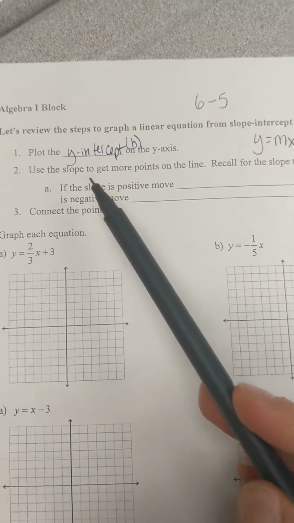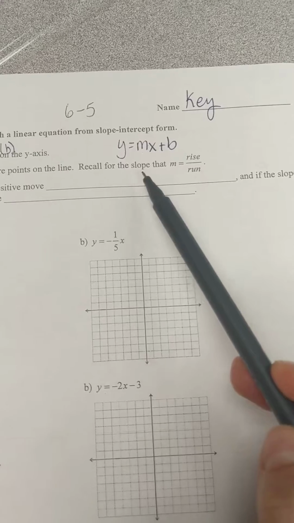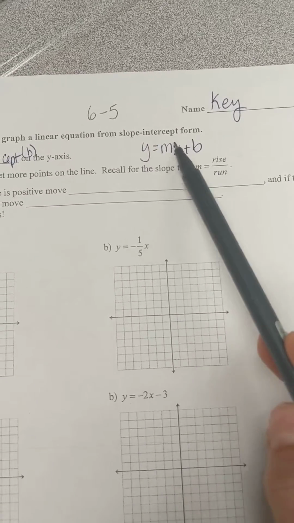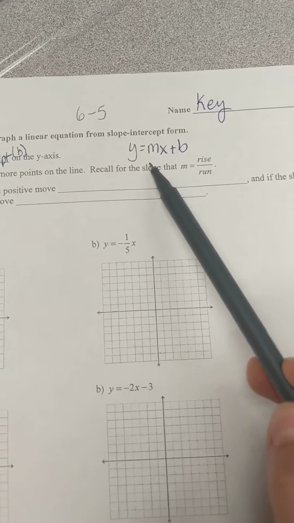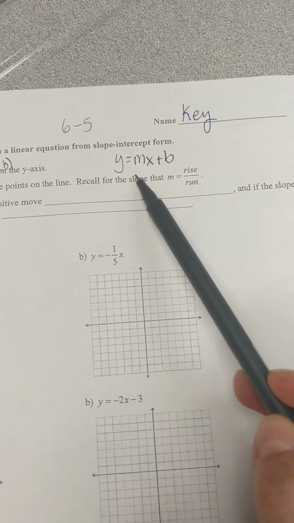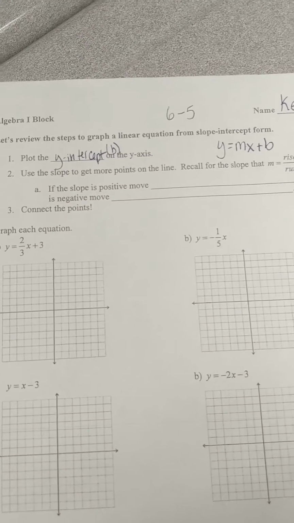Number 2, you're going to then use your slope to get some more points on your line. Remember, for slope you have m equals rise over run. So you're going to use whatever this m value is, rise over run. And remind yourself that if m is a whole number, like 7, it's that number over 1. So if this is 7, it's 7 over 1. Rise 7, run 1.